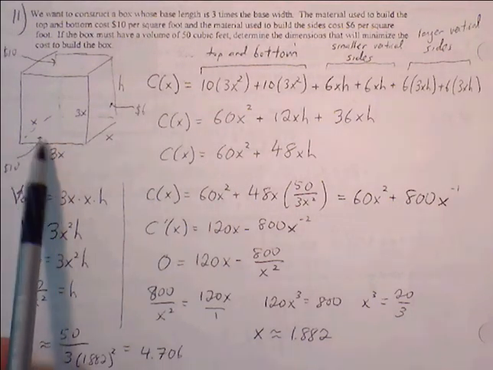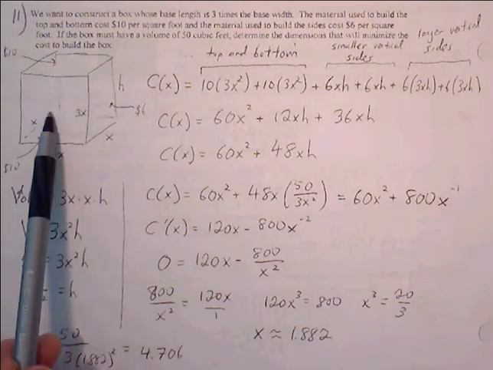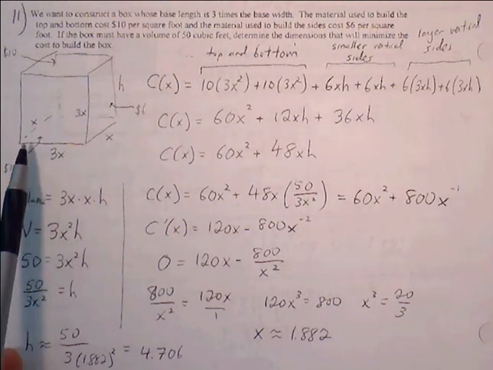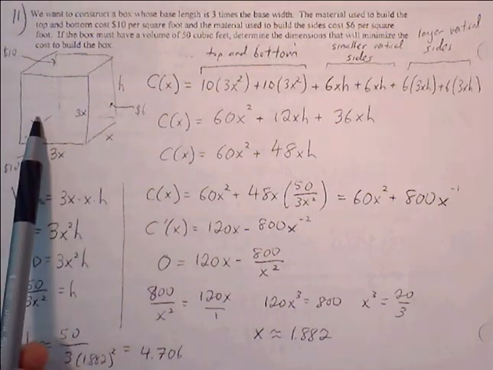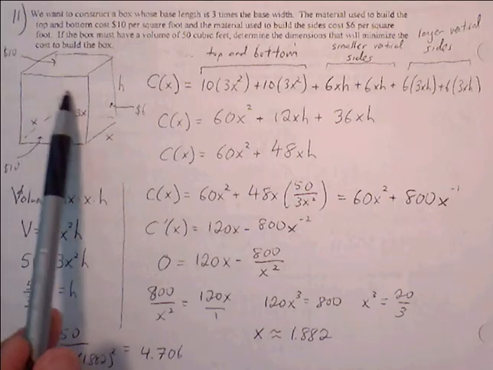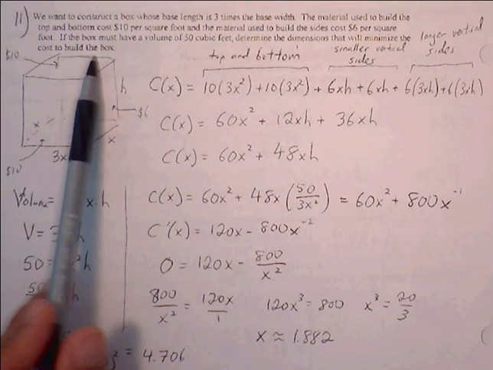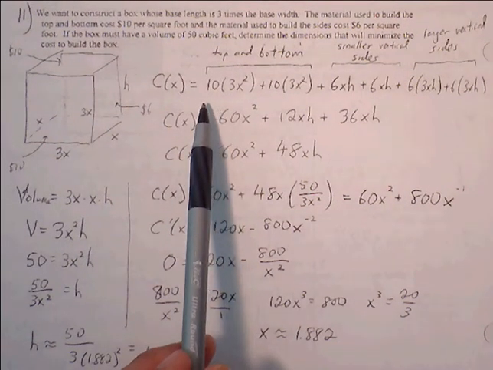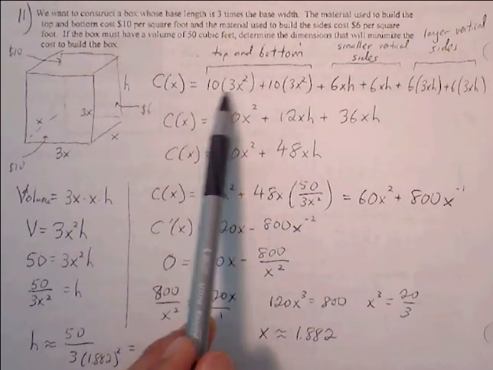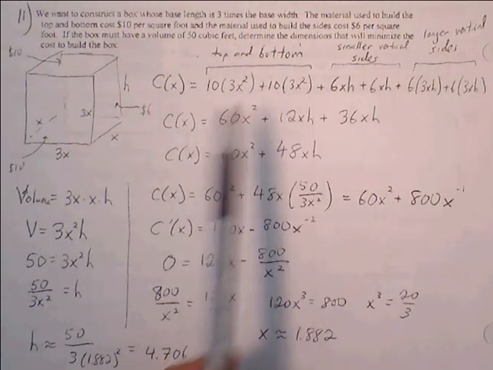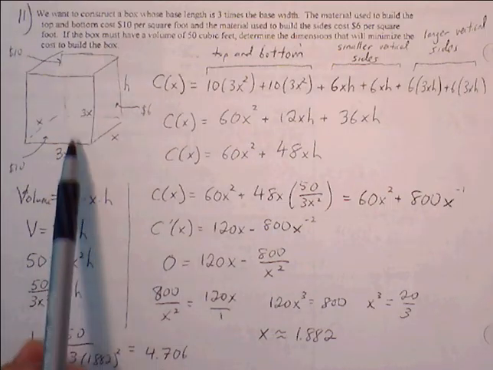So let's start with the base, or the portion that's on the ground here. So the portion that's the base is going to be 3x squared. So that's the area of the base. We know that's 3x squared. We know the top is also 3x squared, and then both the top and bottom is going to cost $10 per square foot. So $10 per 3x squared square foot, and then 10 times 3x squared. That will cover the cost for the tops.